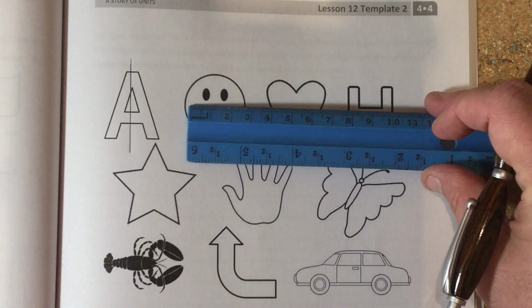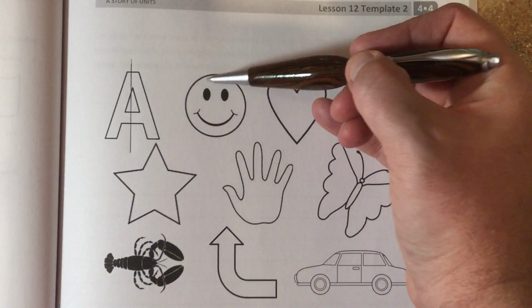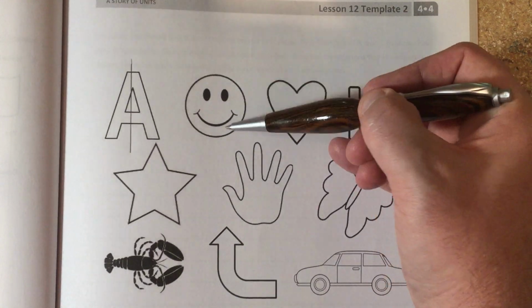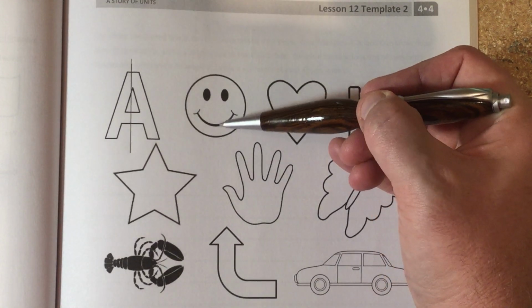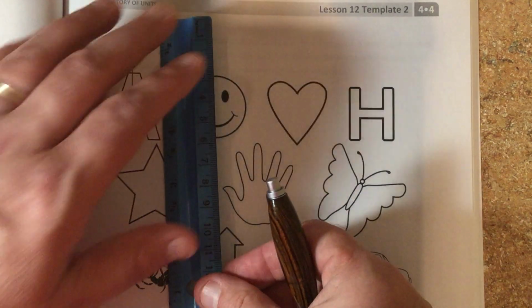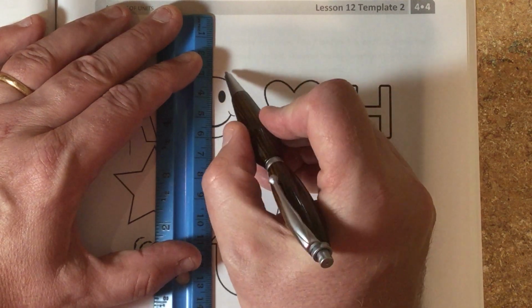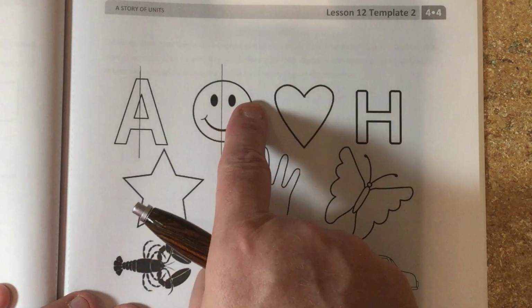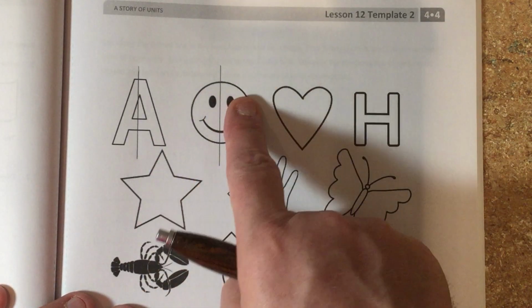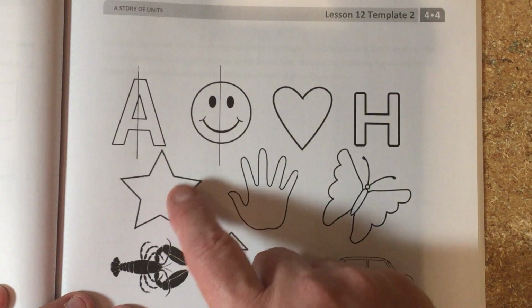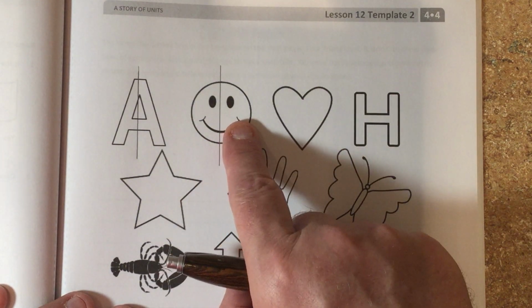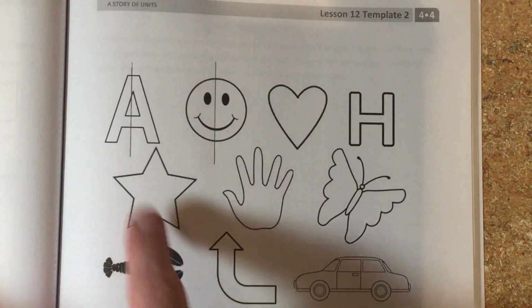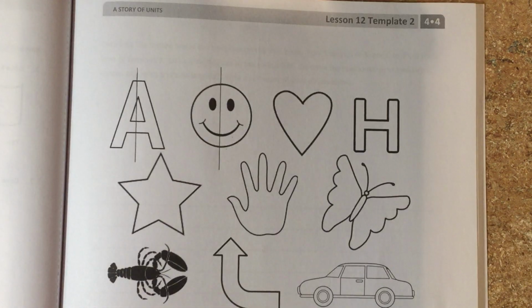If I did the smiley face, although the top half would meet the bottom half, but I would have an eye matching a smile, and that wouldn't work. But if I went right down the middle this way, I would have the eye, if I were to fold that, this eye would match up with the left eye, and this half of the smile would match up with this half, as well as the outside. So those match.